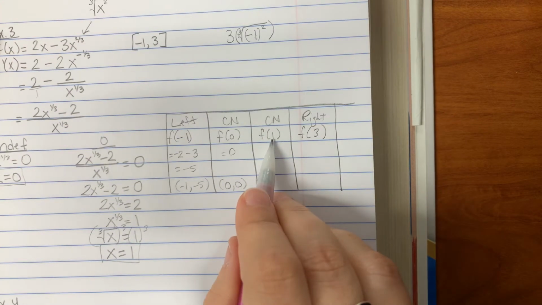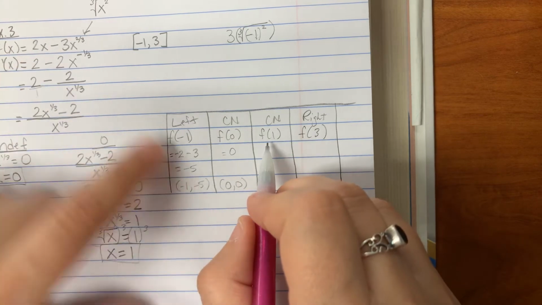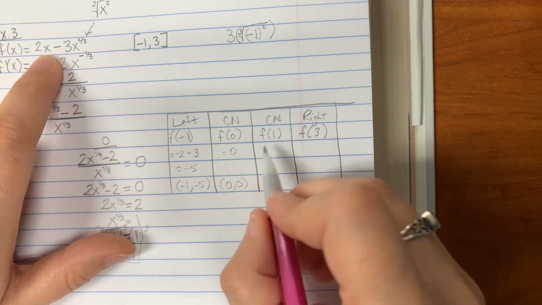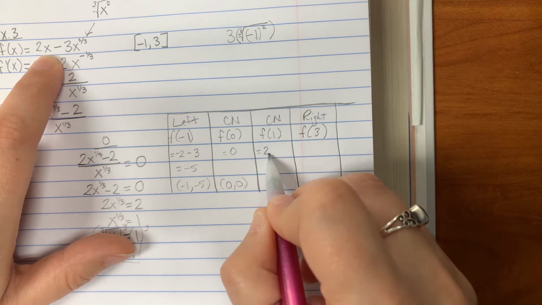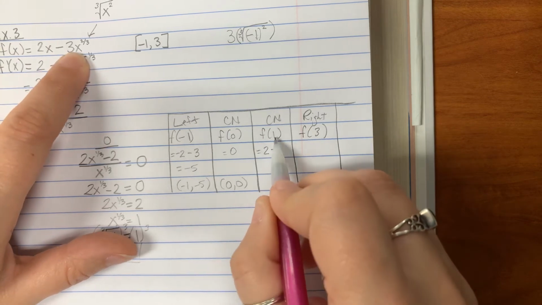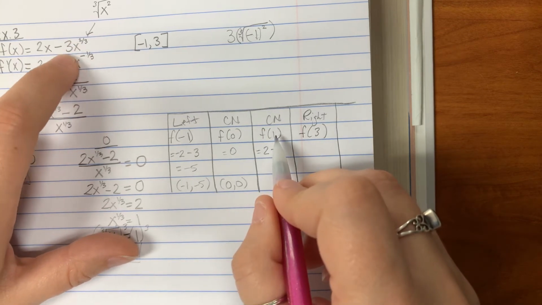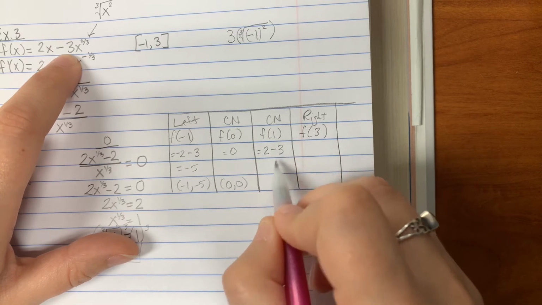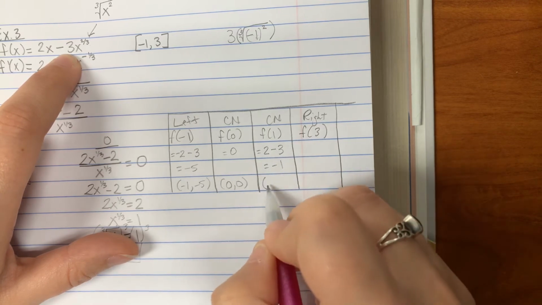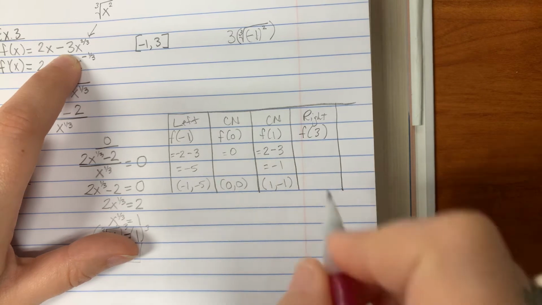This one, if I plug in 1, it's going to be pretty much the same as this one. If I plug 1 in, that gives me a 2 minus 1 to the 2/3 power is still 1 times 3 is 3. So that gives me -1 in this case. So 1 comma -1 is a point.